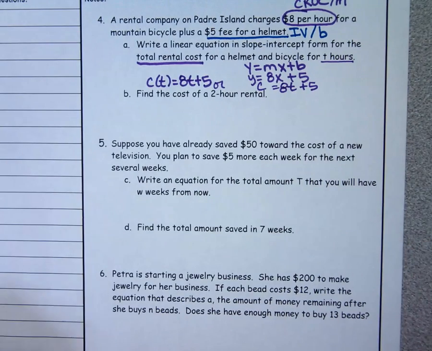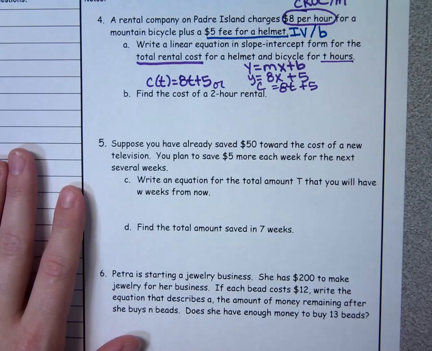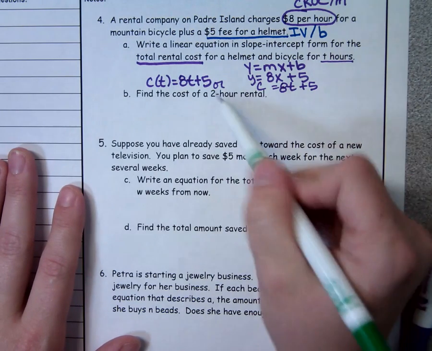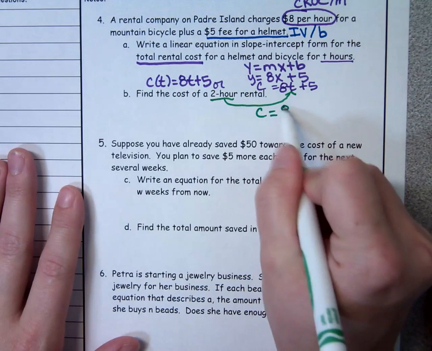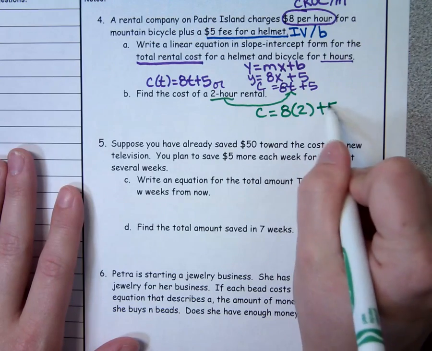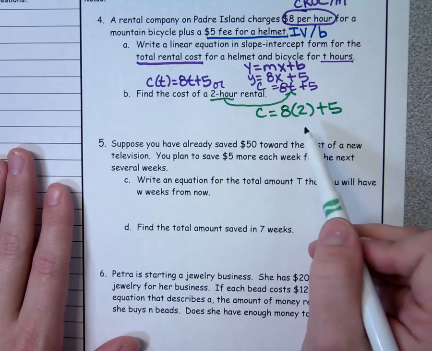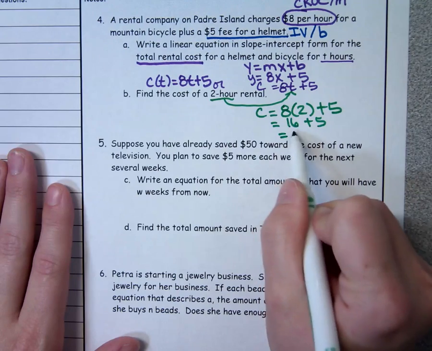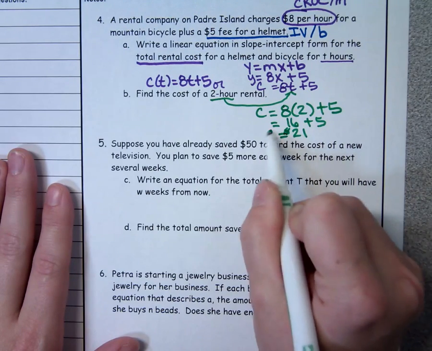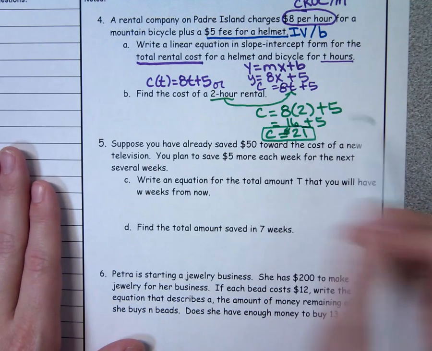Okay, B says, find the cost of a 2-hour rental. So if we rent it for 2 hours, where would we put the 2? We are going to put the 2 into the T, because that's the time in hours that we want to rent it. So it would be C equals 8 times 2 plus 5. This one's so easy, we don't need a calculator. What would you get if you took 8 times 2 plus 5? 16 plus 5? $21 would be the cost if we rented our helmet and our bicycle for 2 hours.